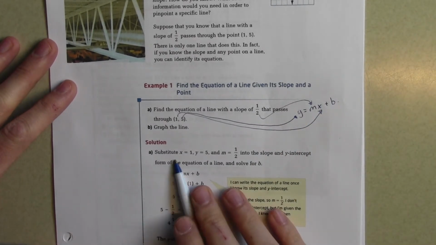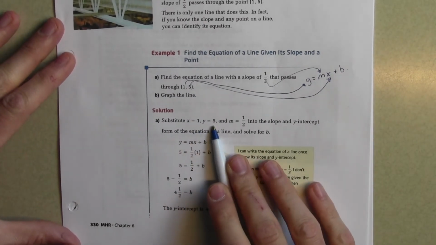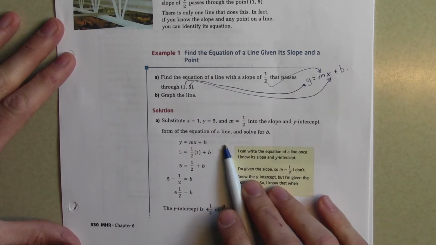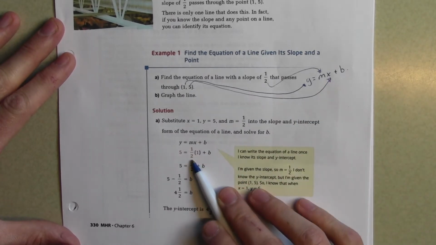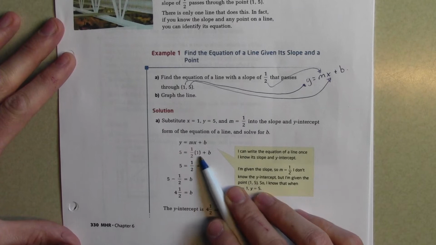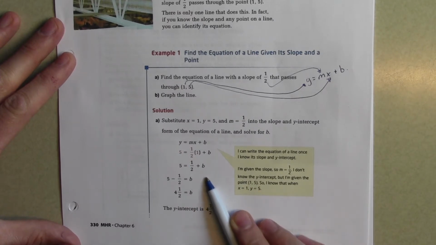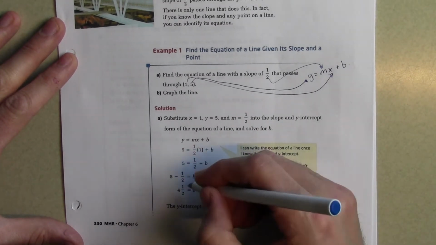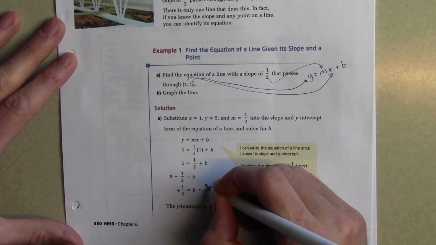So we can see here, substitute x equals 1 and y equals 5 and m equals 1/2 into the slope and y-intercept form of an equation. So we can see that happening. 1/2 goes in for m, 1 for x, 5 for y. And then we isolate b. They left it on the right-hand side, which is fine because it's positive already. We move things around and we solve for b, which is 4.5 or 9/2.